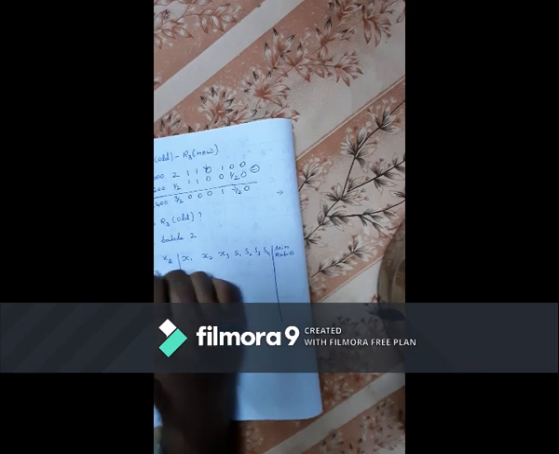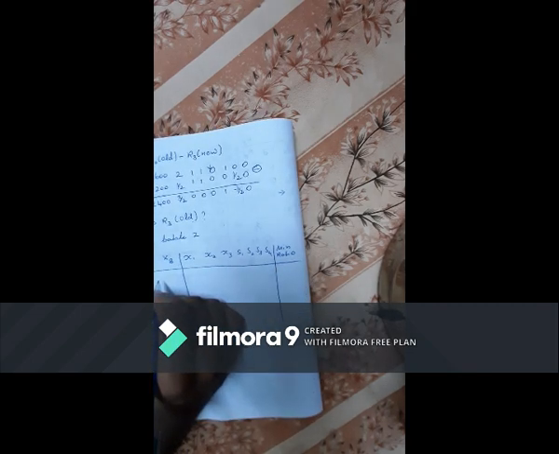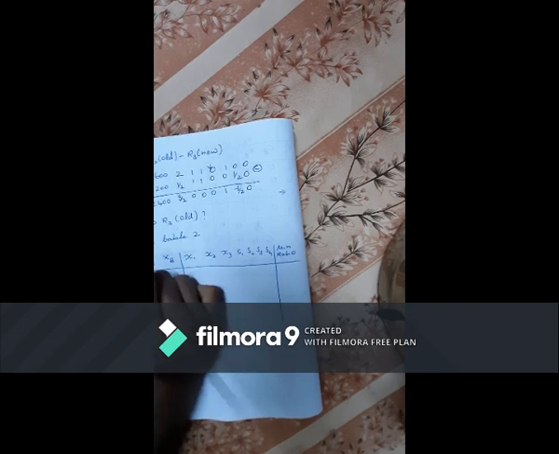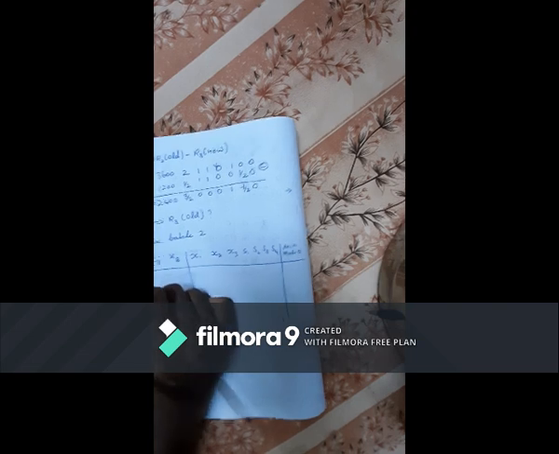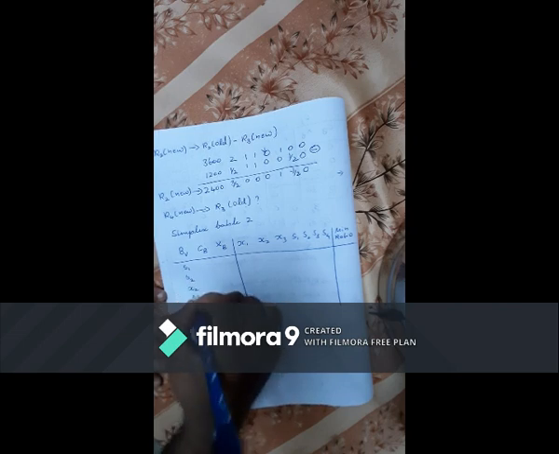Okay. So the variables are S1, S2, X2, S4.